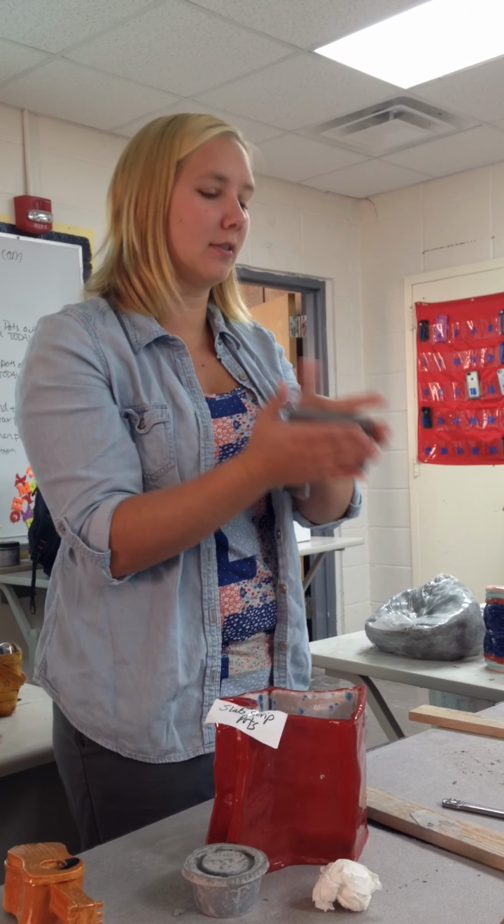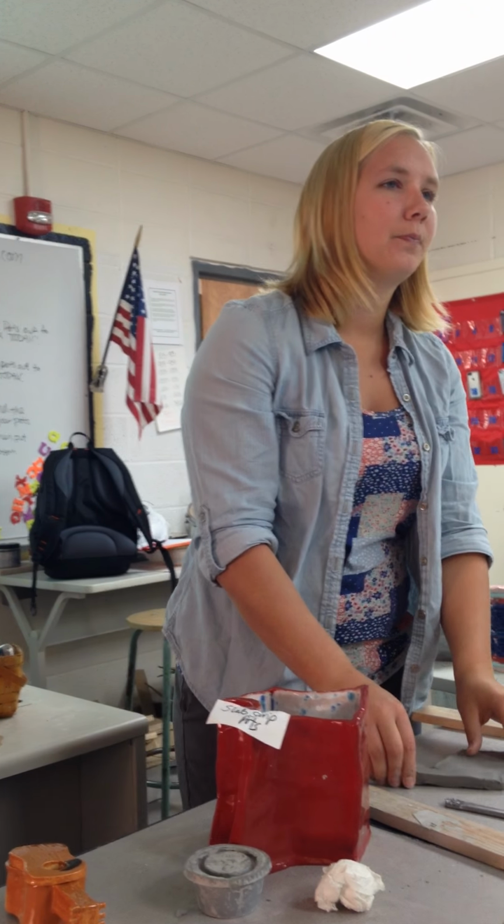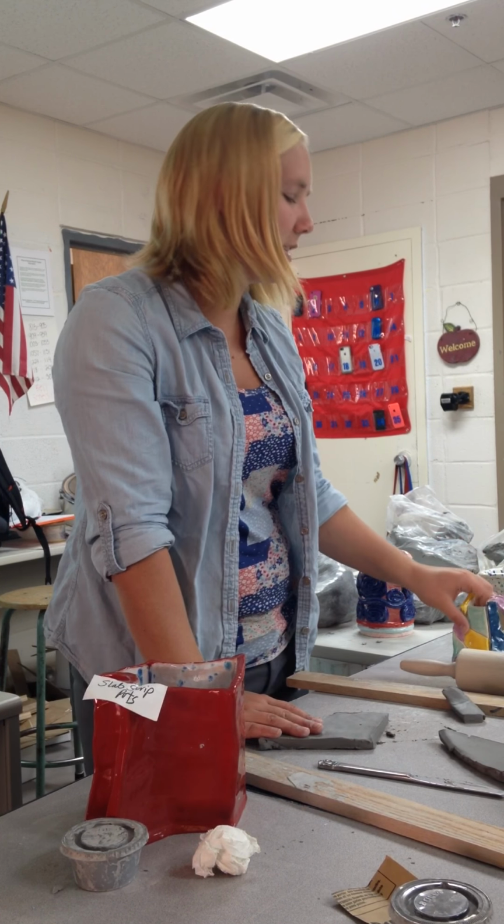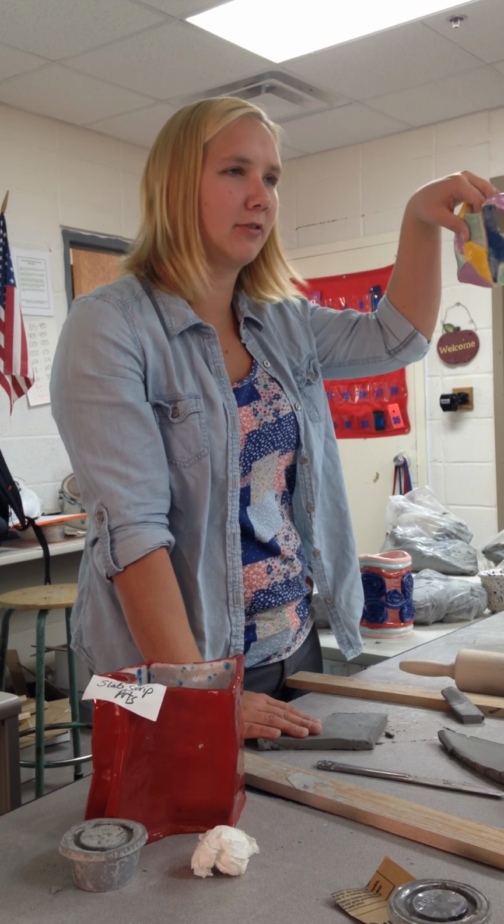The next thing you're going to do is you're going to roll out your slabs for your walls. For most of you, the slabs for your walls are going to be rectangles, almost in every case, unless you do something like this, which is a bunch of different little geometric shapes. I'll show you what I mean here.